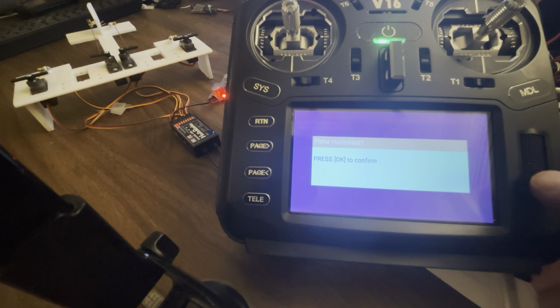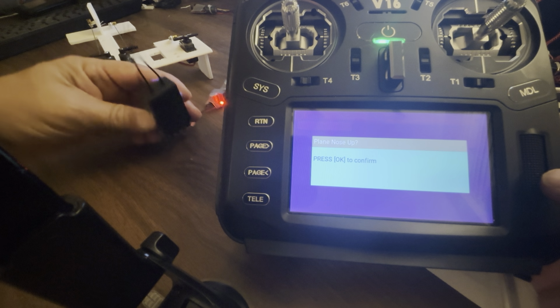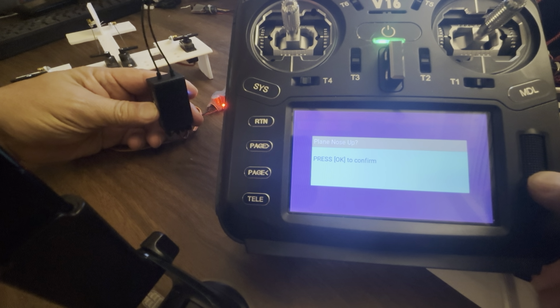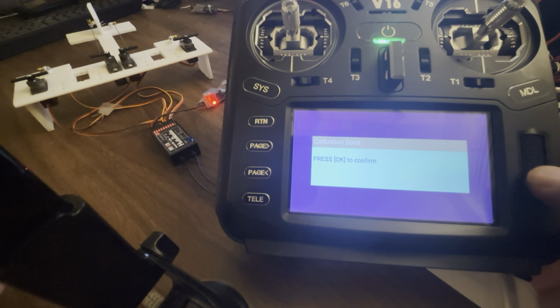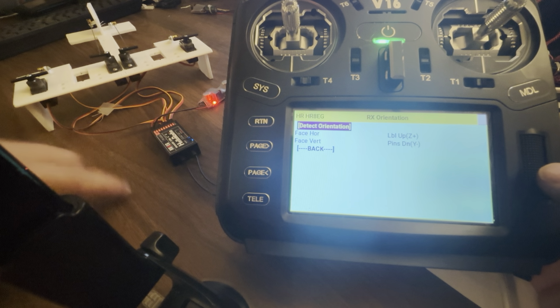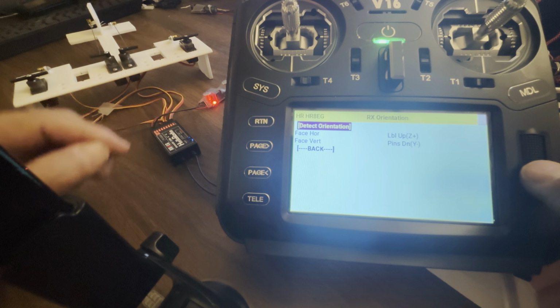Right now it is the horizontal position, that's fine. And now we need to understand how it is directed, so we're going to put this nose up. That detects the orientation. Right now it's only flat, but that works.